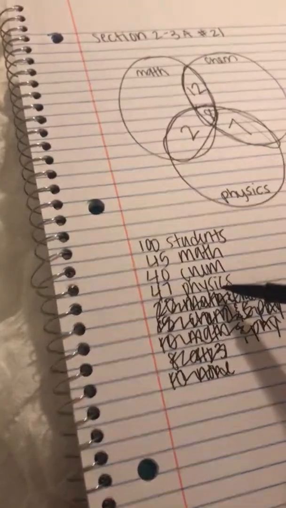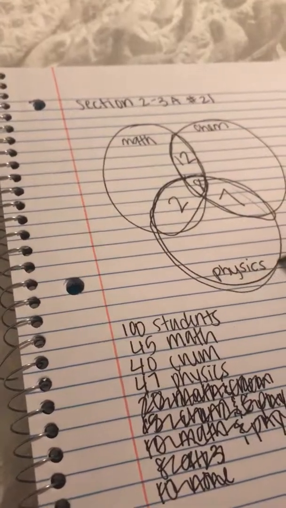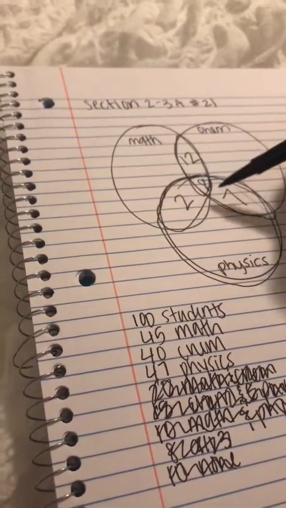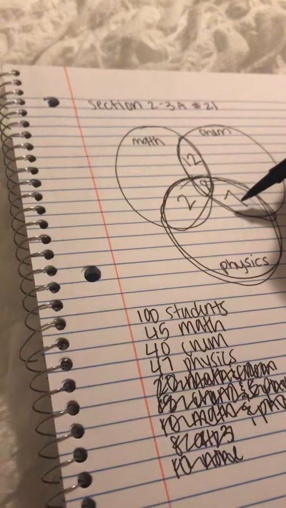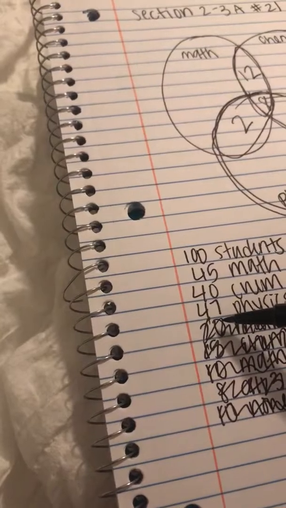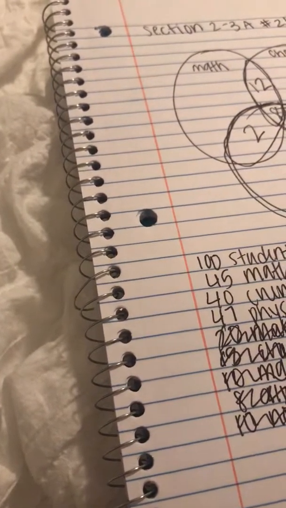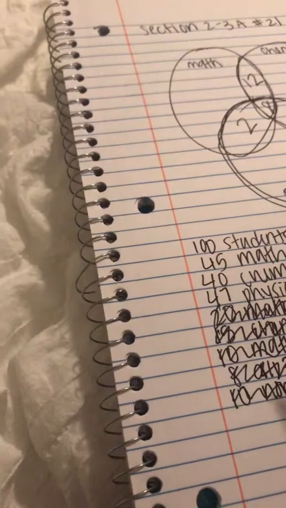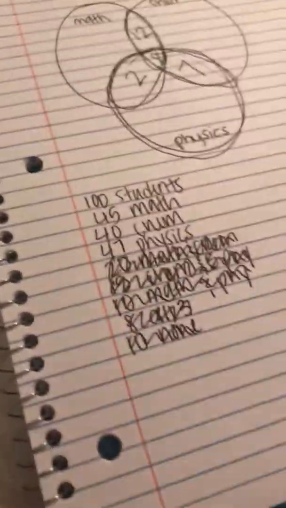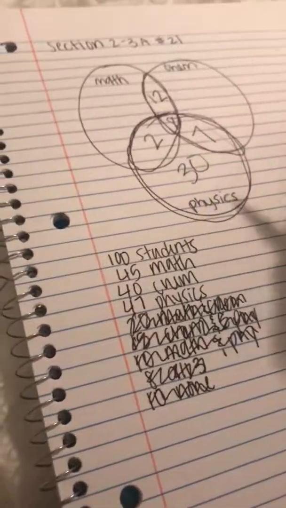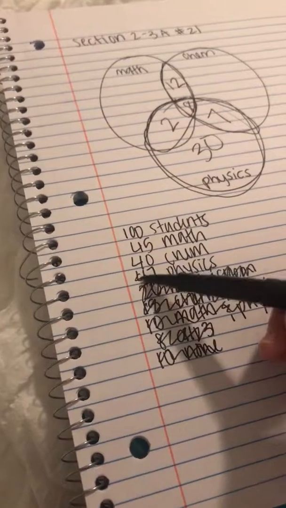Next, 47 people did physics. If we look at the diagram, we look at this whole circle. If you do 8 plus 2 plus 7, we want whatever that number is to make the whole circle equal 47. I believe it's 17, so you would do 47 minus 17, and you would get 30, so that this whole circle equals 47 for physics.